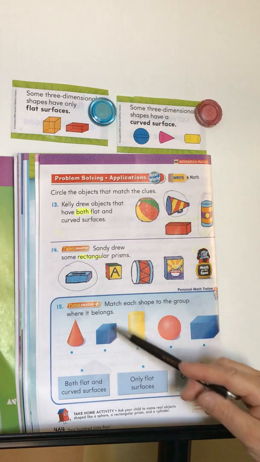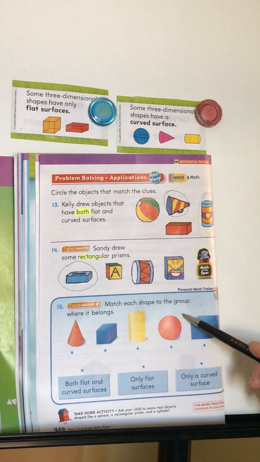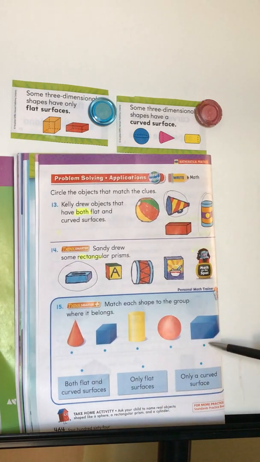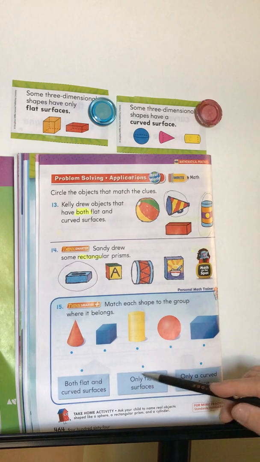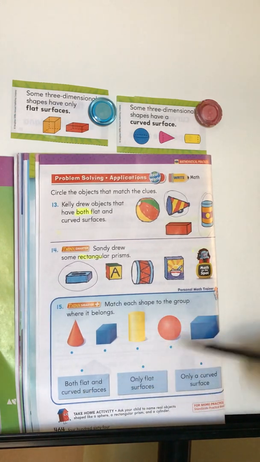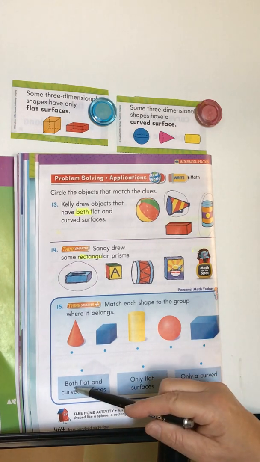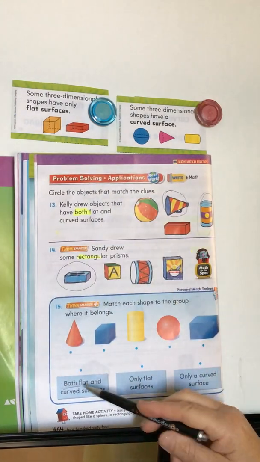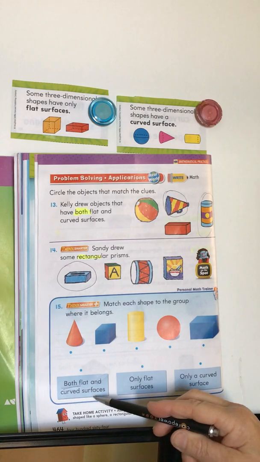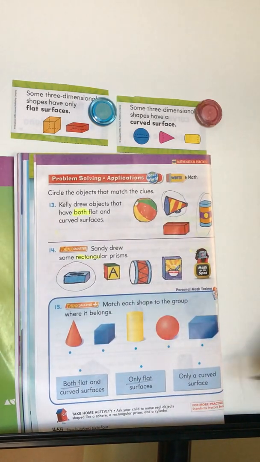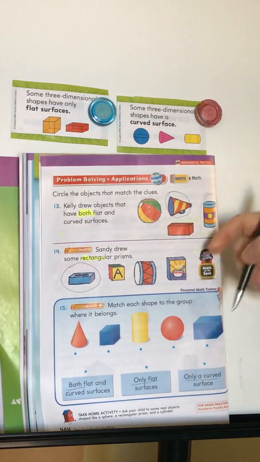Number 15. Match each shape to the group. Okay, so these blue dots are for the 5 shapes, okay? These 3 blue dots are for the groups, and we're just going to draw lines and match. We have done something like this in our other books. So this group needs to have both, pay attention to that, both flat and curved surfaces. This one is only flat, and this group is only curved.